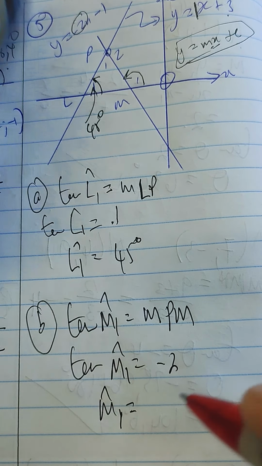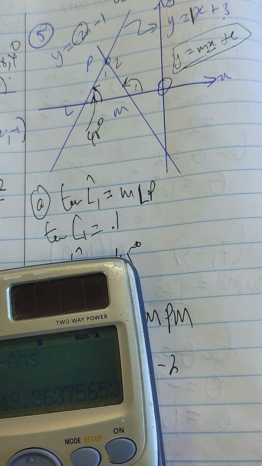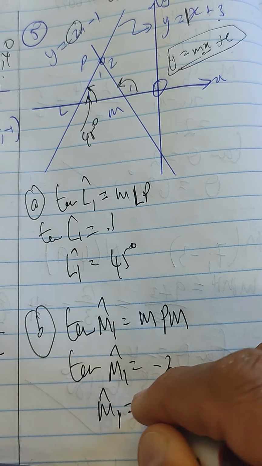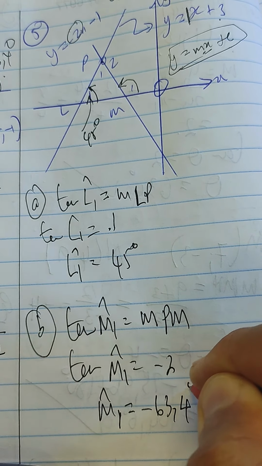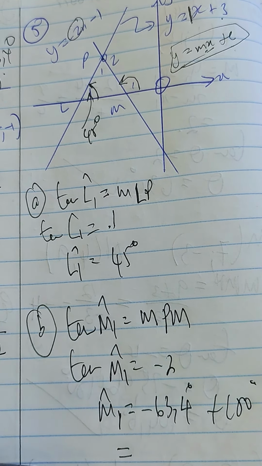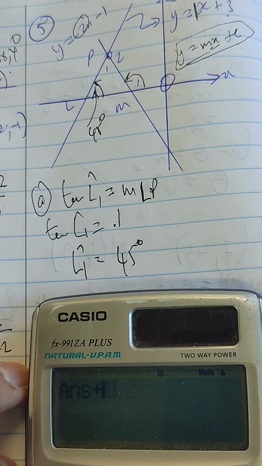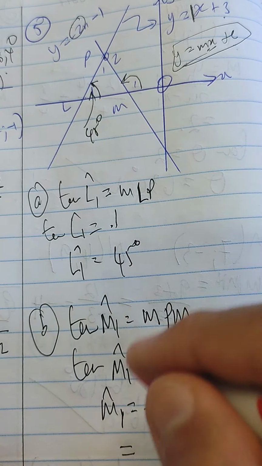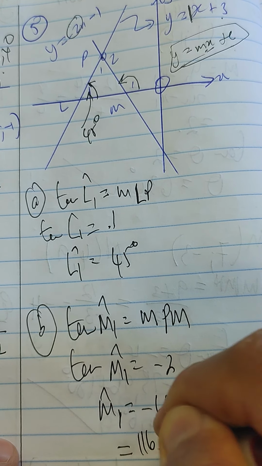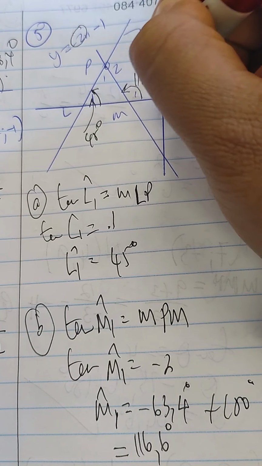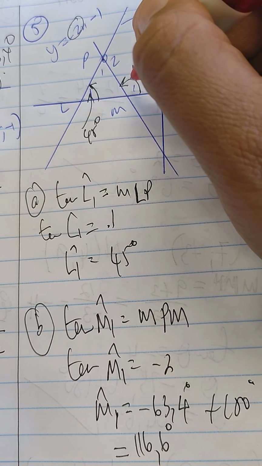Arctan thereof, arctan of negative 2, is negative 63.43, plus 180 degrees. Okay? Because the angle is obtuse, so add 180. That gives me an answer of 116.6. So just fill that in here: 116.6. As you can see, it's the obtuse angle.